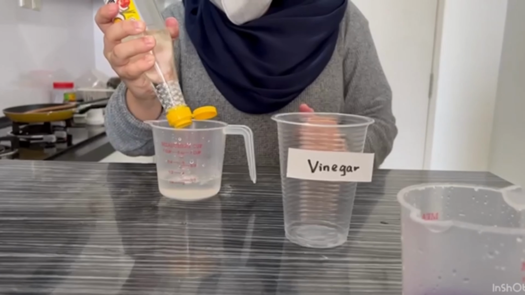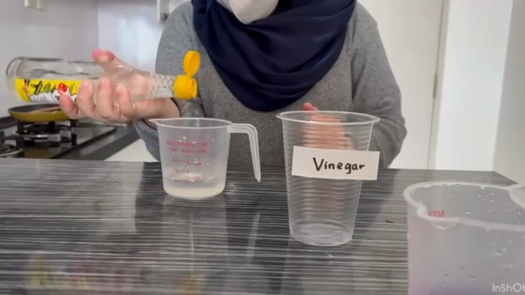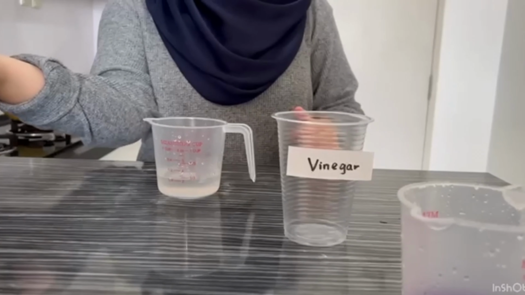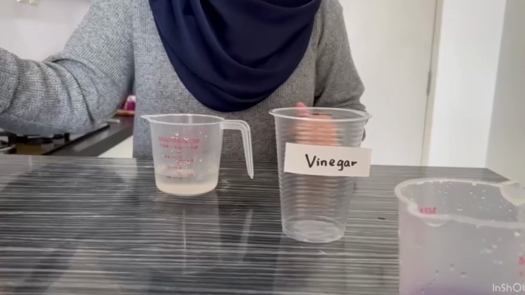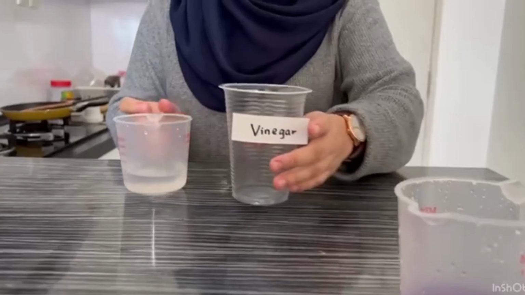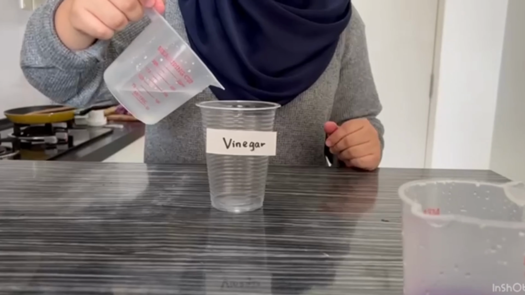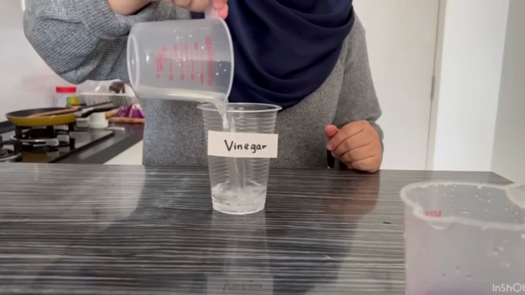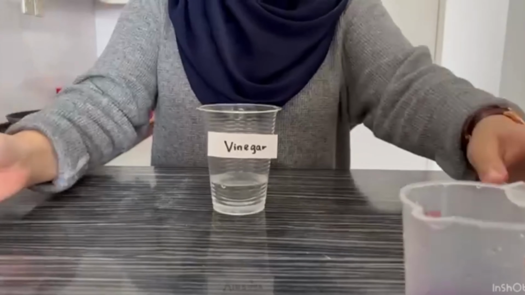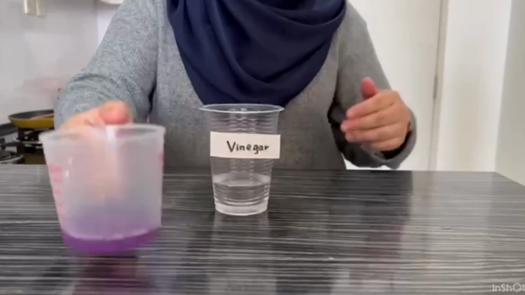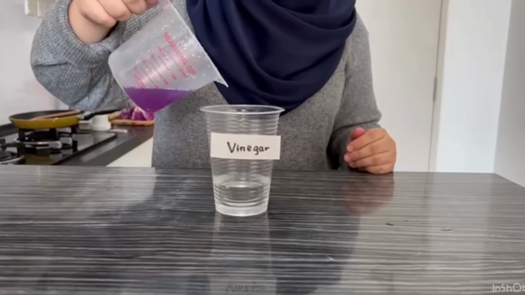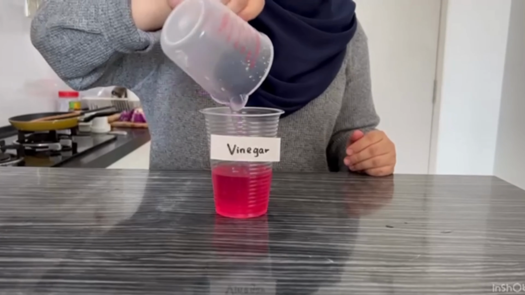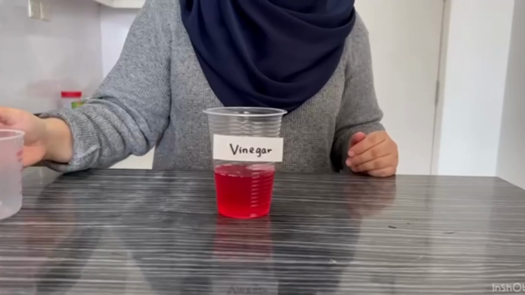Next, we will be testing vinegar. Measure and pour 100 ml of vinegar into a plastic cup. It is advisable to opt for vinegar without any additional additives or ingredients to get better results. After that, proceed to pour 50 ml of red cabbage juice and observe the color changes to a shade of pink, indicating that vinegar is acidic.